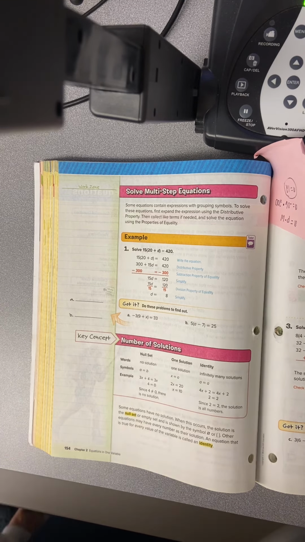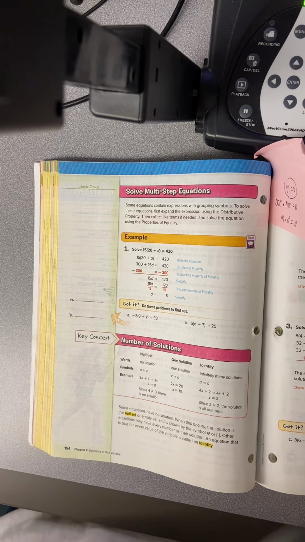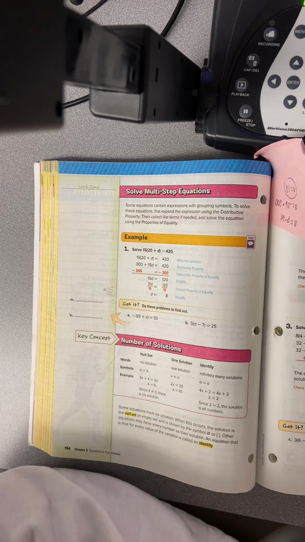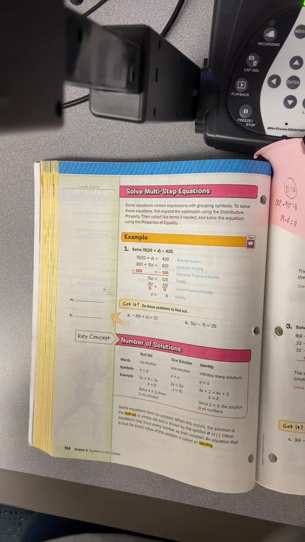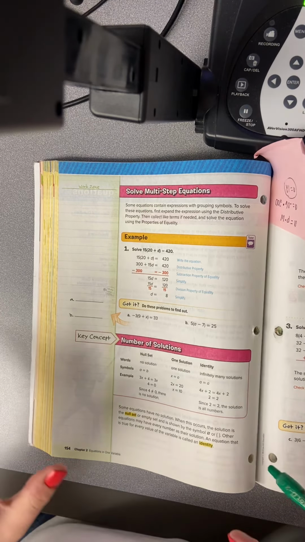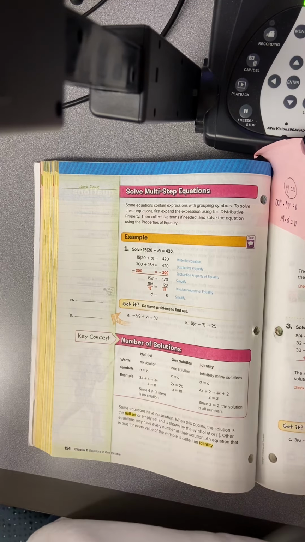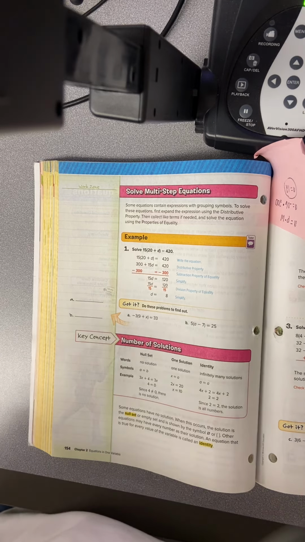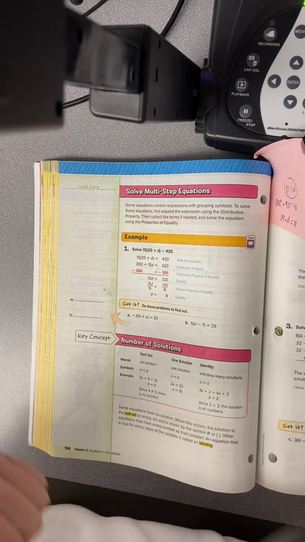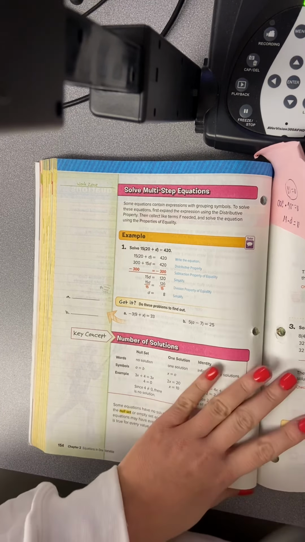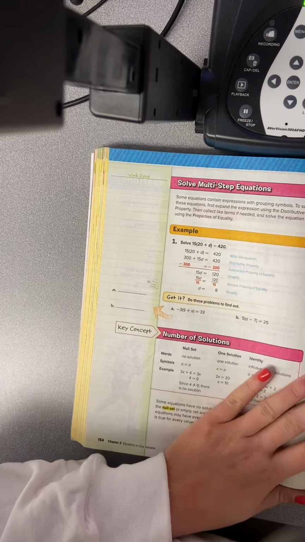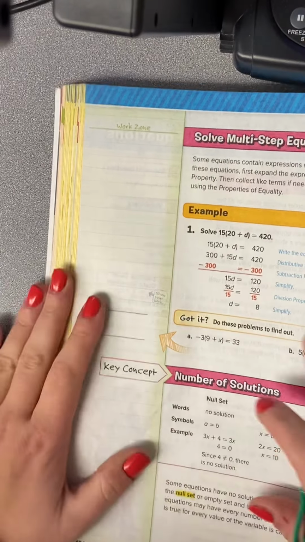All right, well, solving multi-step equations. Some equations contain expressions with grouping symbols. To solve these, we first expand using the distributive property. Basically, your goal today is to review the distributive property and then use that to solve equations. Okay, something that's not included in the book, I'm just going to copy over here.